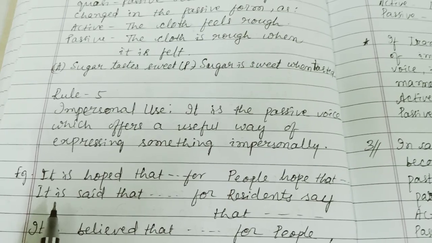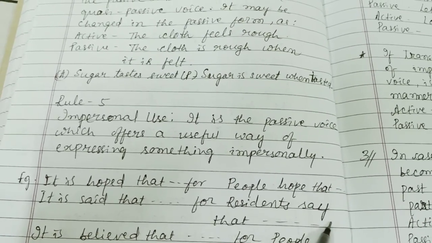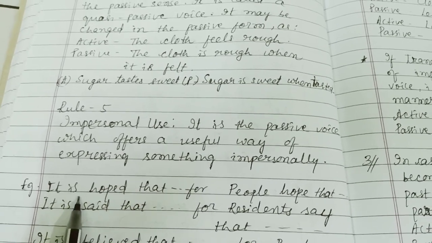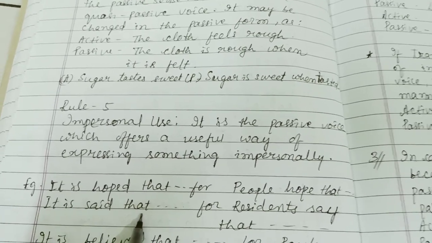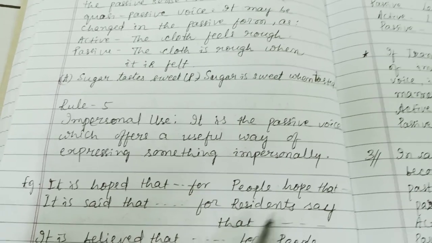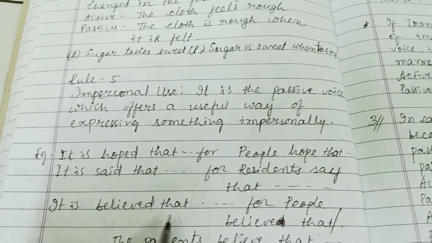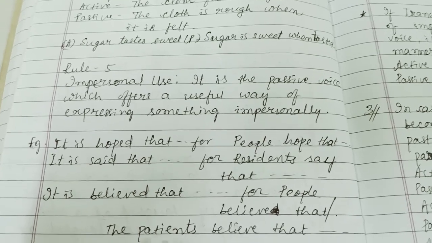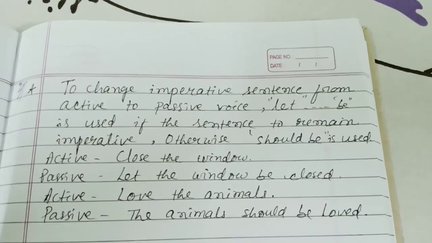If it is given in simple past tense also, we have to use this as simple present only. "It is hoped that" is given for simple present, so "people hope that." Then "it is said that": again, for that we have to use "residents say that," otherwise "people say that." Again, same, "it is believed that": for that we have to use "people believe that." So we can write "the patients believe that" also. This is about declarative sentences.